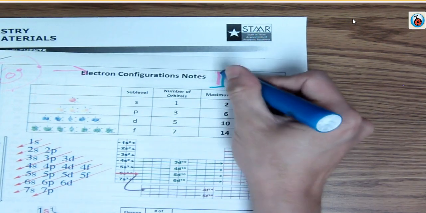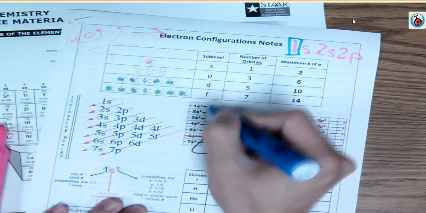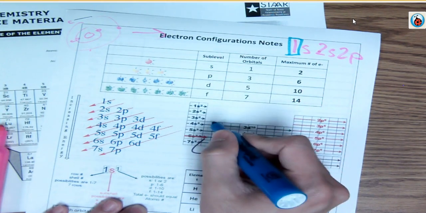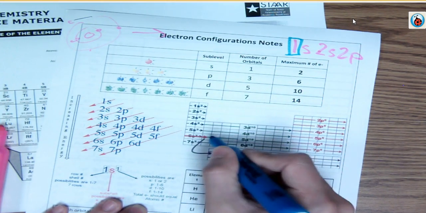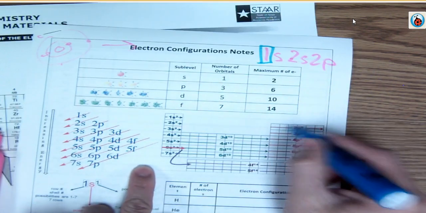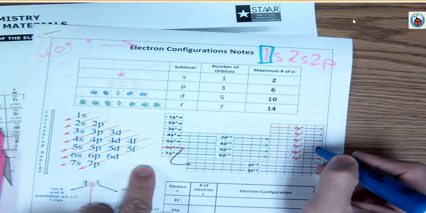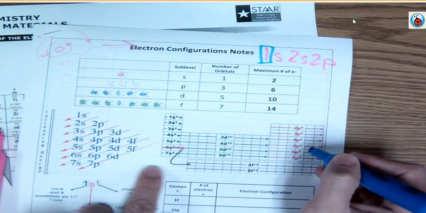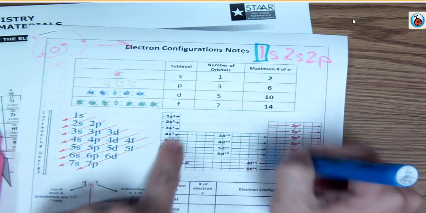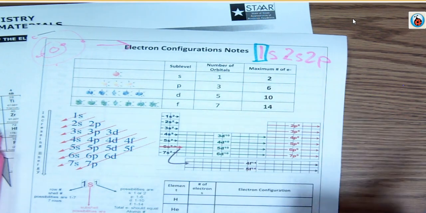Okay, this first number is the energy level. It kind of corresponds with the row that it's on. The s, like 1s, means it's on row 1, 2s on row 2, 3s on row 3, 4s on row 4, 5s on row 5, 6s on row 6, 7s on row 7, and it works the same for p: 2p's on row 2, 3p's on row 3, 4p's on row 4, 5p's on row 5. But the d is one lower than that. So if it's 4s on the same row, it would be 3d. And the f is going to be one lower than that later on. I'll explain that later.